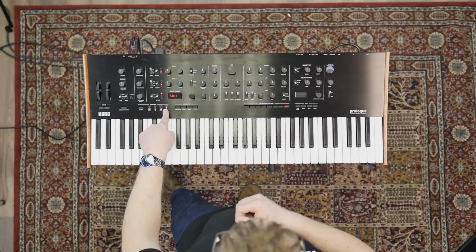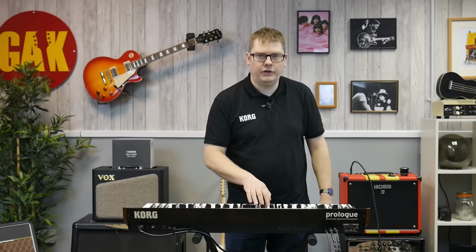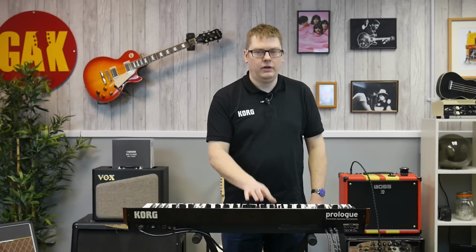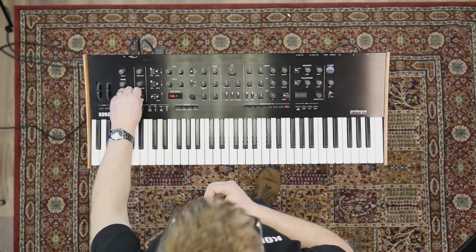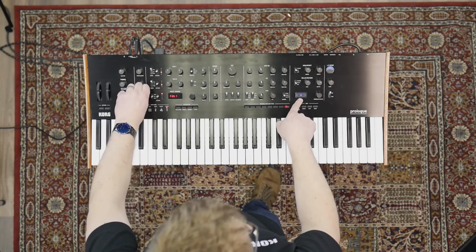And then we've got this sound here, which is a chord sound. So I can just play a single note, and it plays a chord for me. But of course I can then change that by using the voice mode depth, and it tells me here on the screen what chord I'm playing.